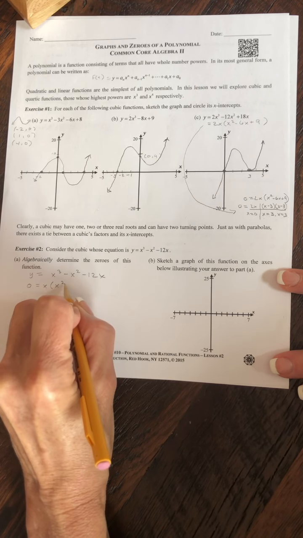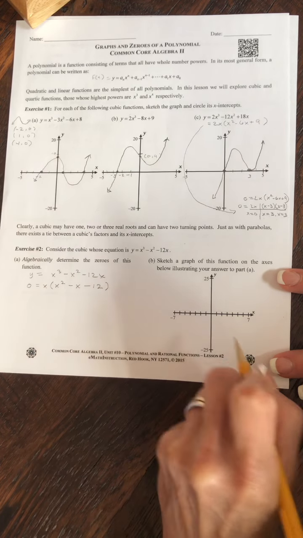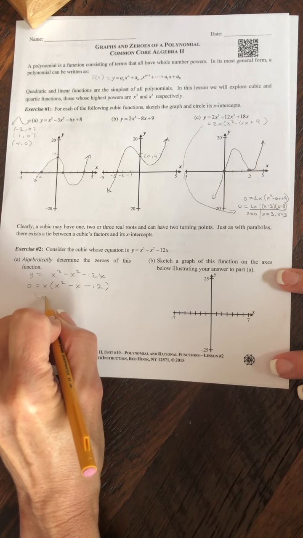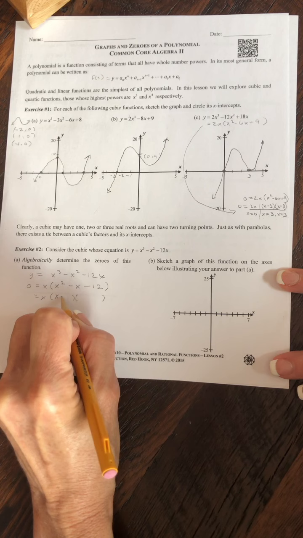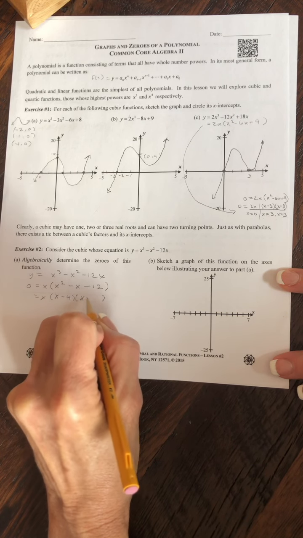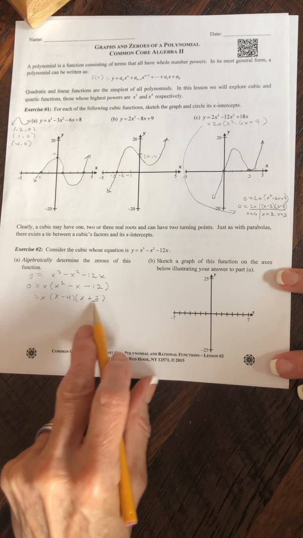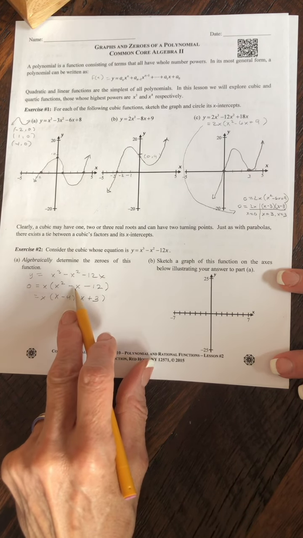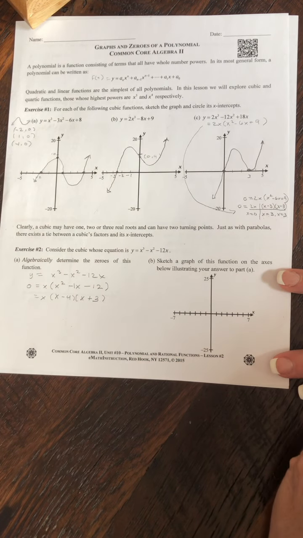It's going to give me x squared minus x minus 12. And then I am going to factor the trinomial, and I'm going to put in x minus 4 and x plus 3. That will multiply together to give me a negative 12 and add together to give me the middle coefficient of negative 1, okay?